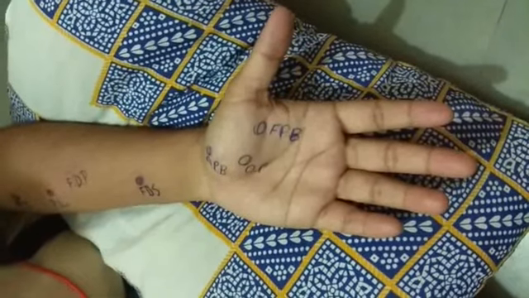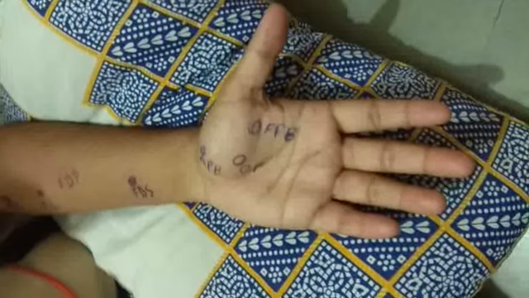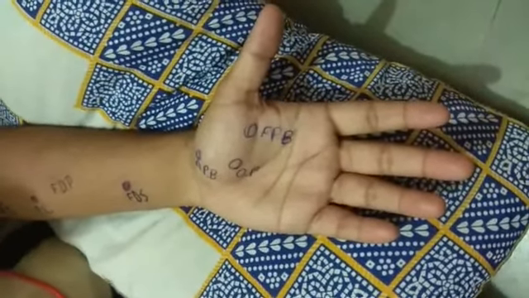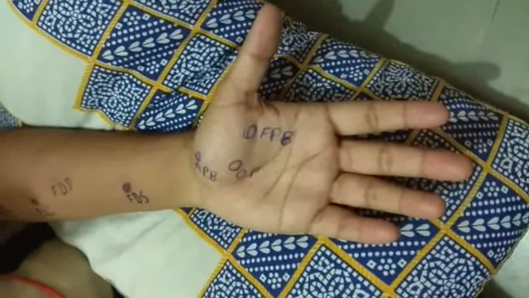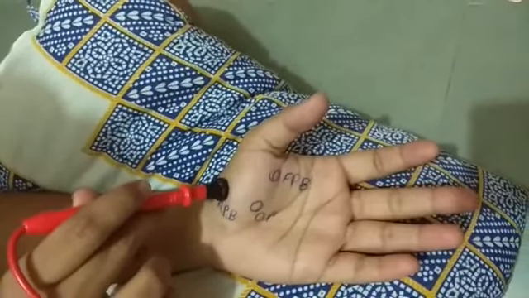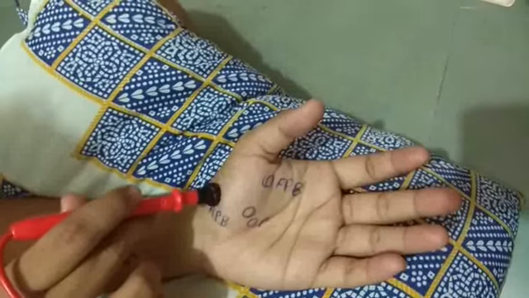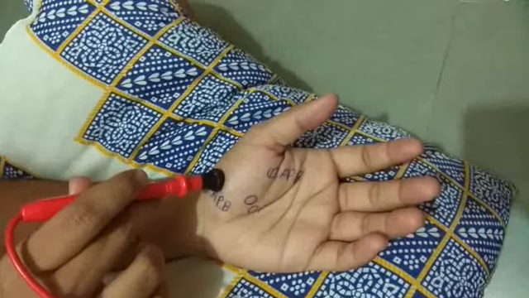The median nerve also supplies the thenar eminence of the hand. There are three muscles in the thenar eminence: abductor pollicis brevis, opponens pollicis, and flexor pollicis brevis. This is the motor point of the abductor pollicis brevis muscle. The action of abductor pollicis brevis is abduction of the thumb.